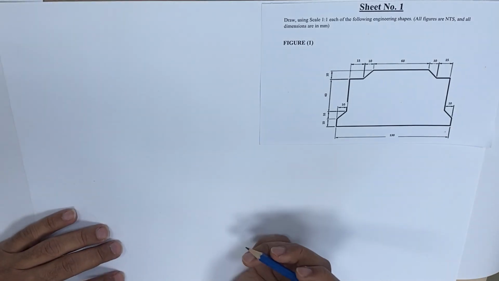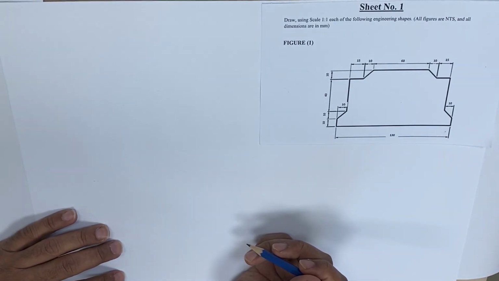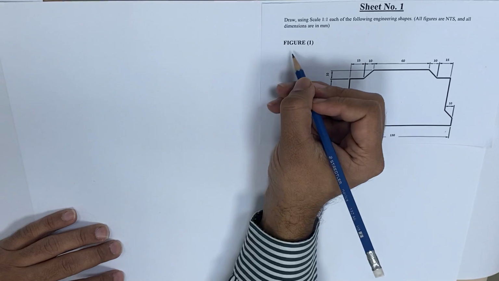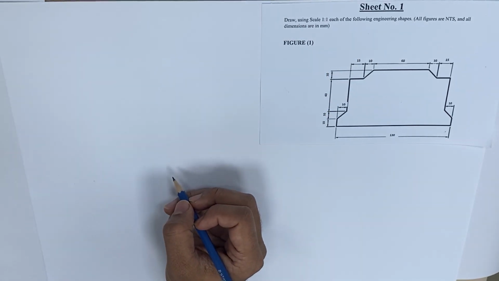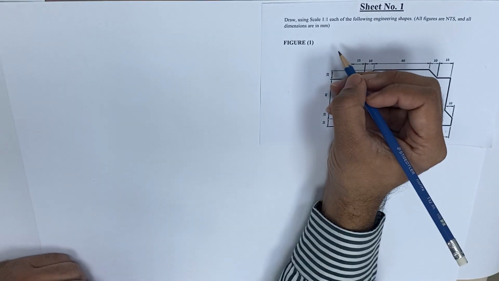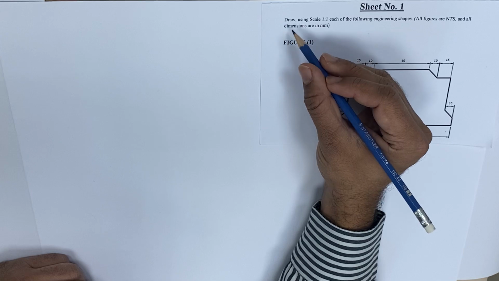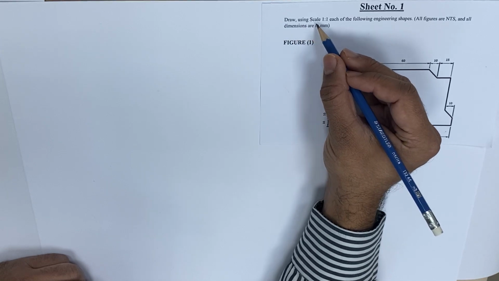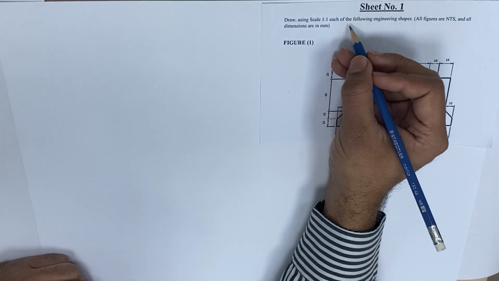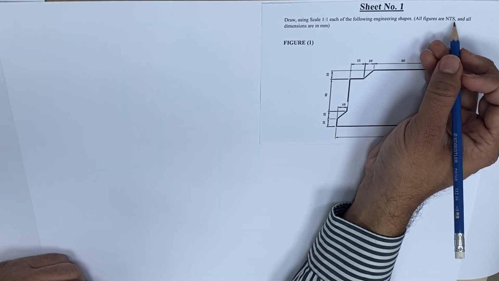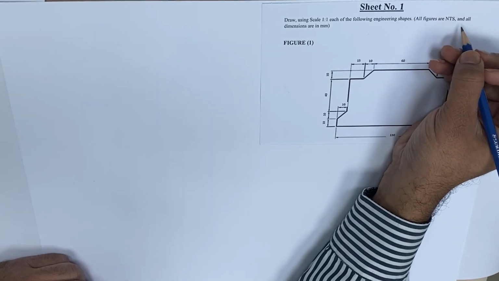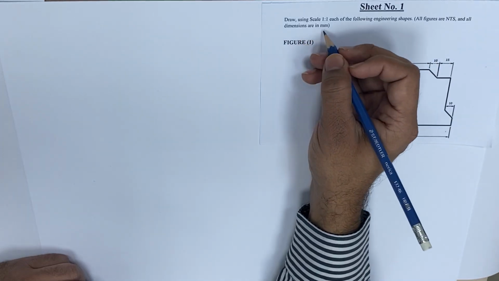Assalamu alaikum. Today we are going to start with sheet number 1 and figure number 1. First of all, I would like to say that before starting any drawing, you have to read the instruction. In this sheet, you can see that it says draw using scale 1:1 each of the following engineering shapes. All figures are NTS, which means not to scale, and all dimensions are in millimeter.